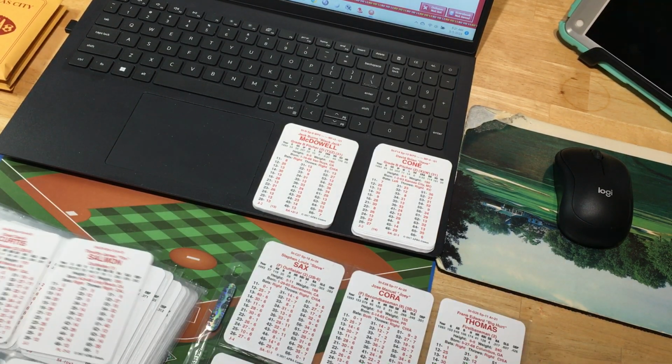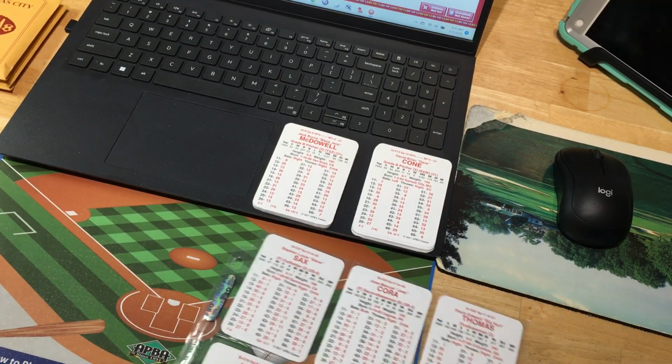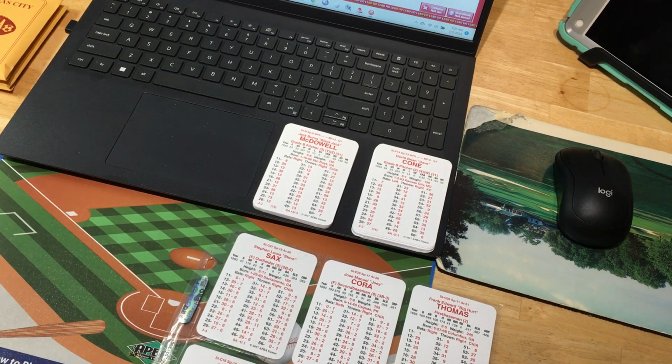Hey, this is a cool White Sox month. I like this. Steve Sax is playing left field, one of his final seasons for the White Sox. He's leading off. It's kind of fun.